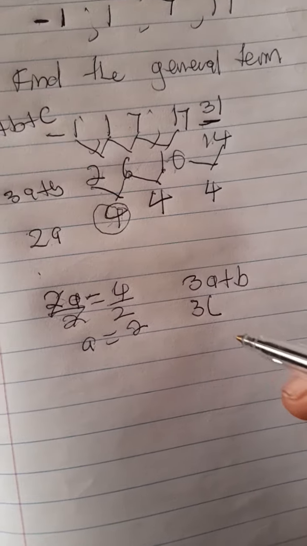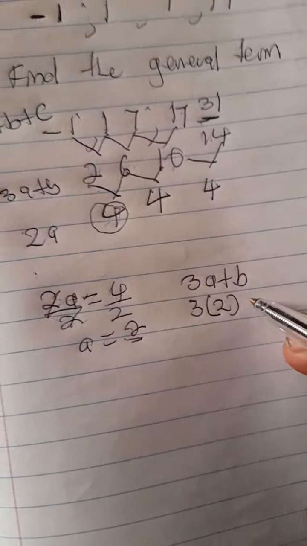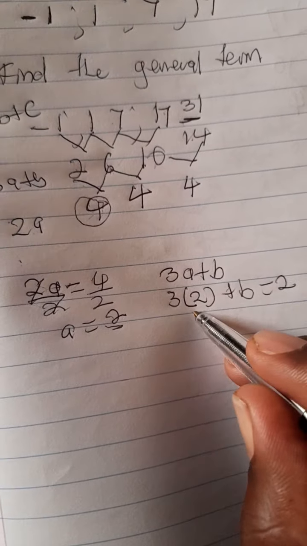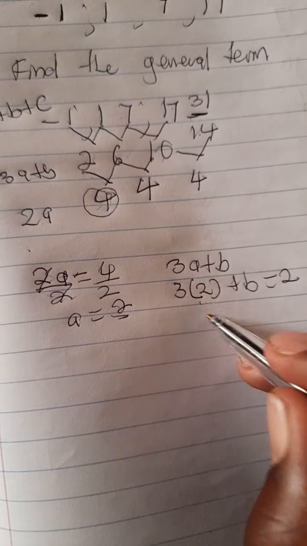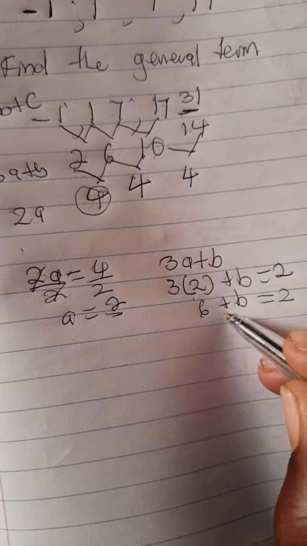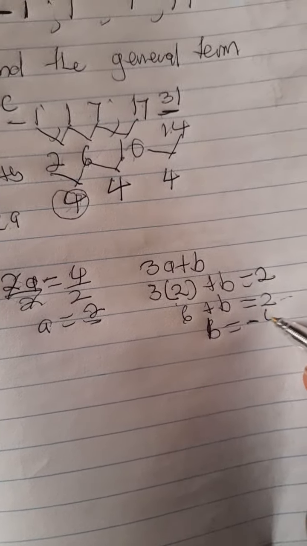Going to the first difference, where there is a, we put 2. It is 3 times 2 plus b equated to 2. 3 times 2 is 6, plus b equals 2. Transpose 6 to the other side: 2 minus 6 is -4, so b equals -4.